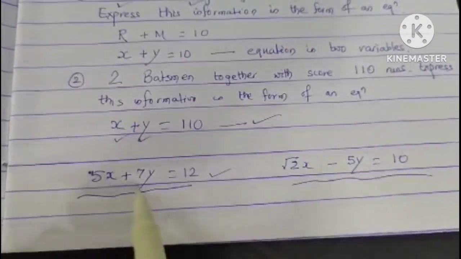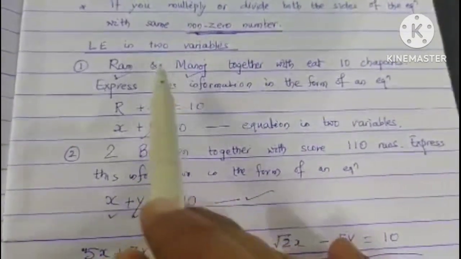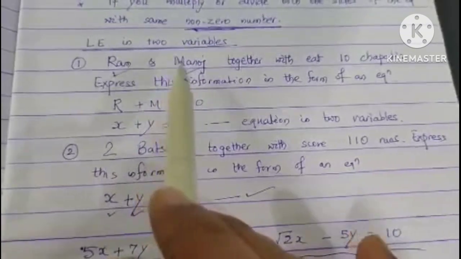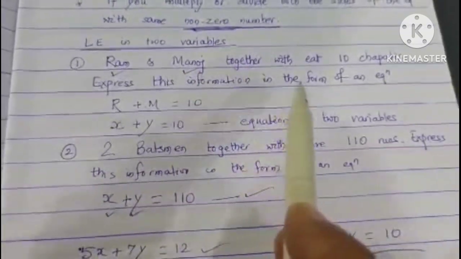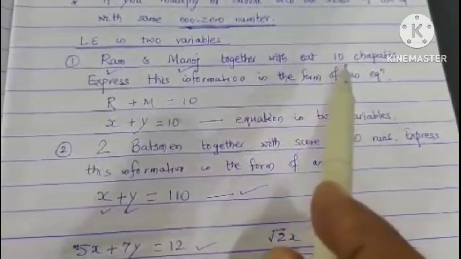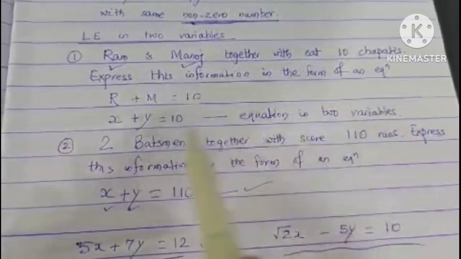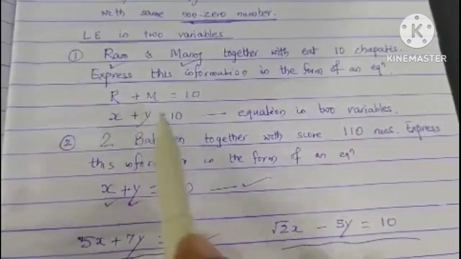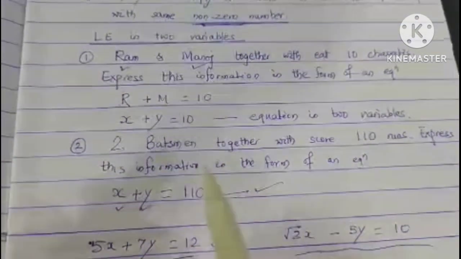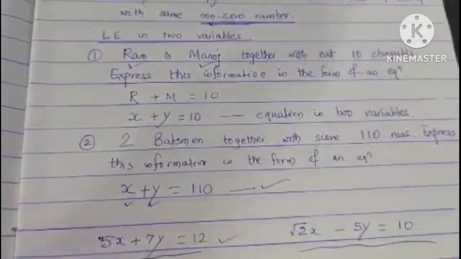We have two variables, x and y, and this was the way we wrote one expression in the form of an equation. The expression we had been given: Ram and Manoj together eat 10 chapatis. Express this information in the form of an equation. So we simply write x plus y equal to 10. So these were the examples of linear equations in two variables.